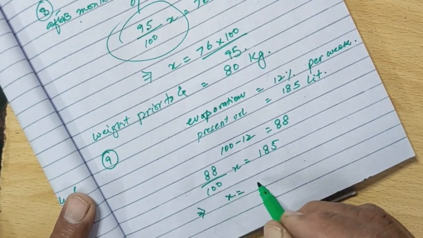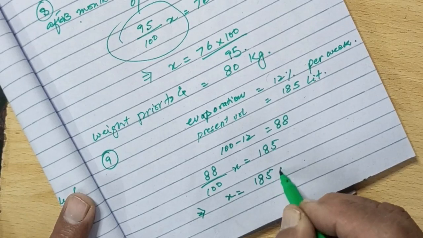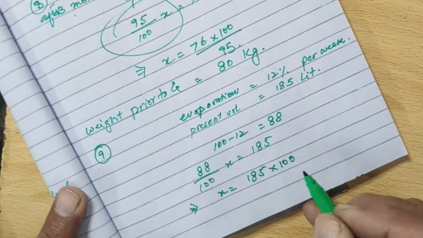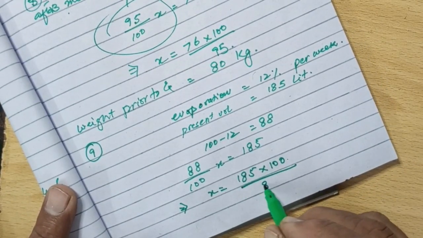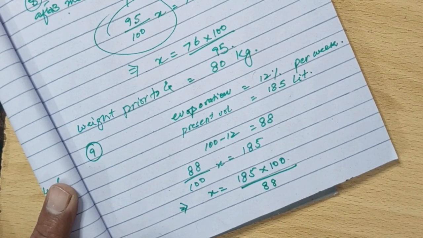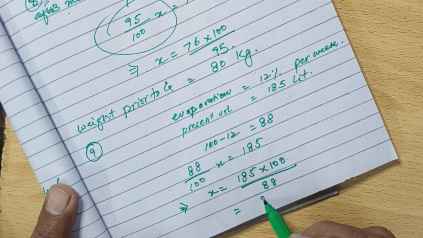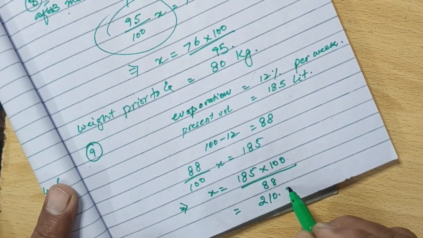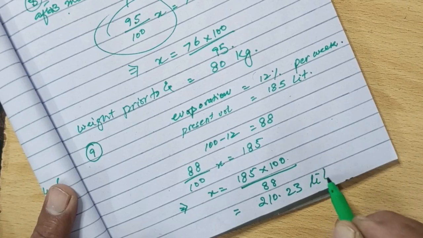X is equal to 185 multiplied by 100 divided by 88, which is 18500 divided by 88. It will become 210.23 liters.